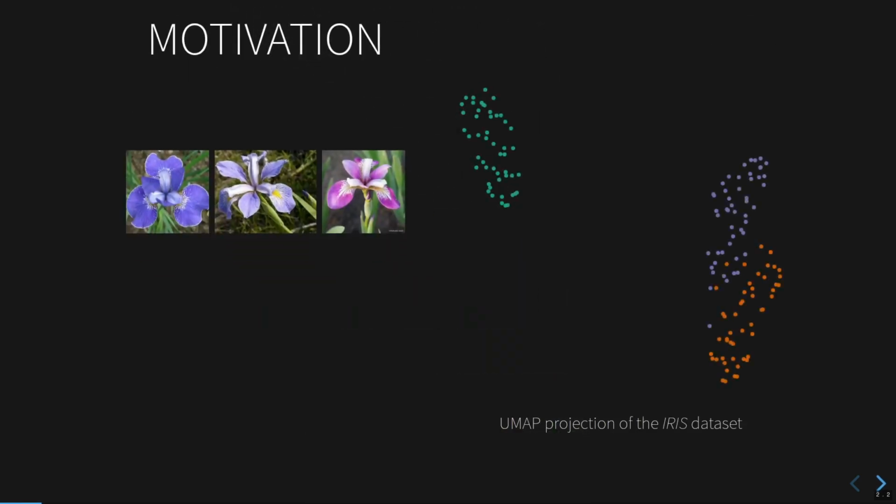Here, for instance, is a scatterplot of a UMAP projection of the iris dataset. The iris dataset consists of measurements of 3 species of iris flowers with 50 exemplars each. The 4 dimensions are the length and the width of the sepals and the petals of the individual exemplars. The values can be encoded as a glyph, which looks for instance like that.